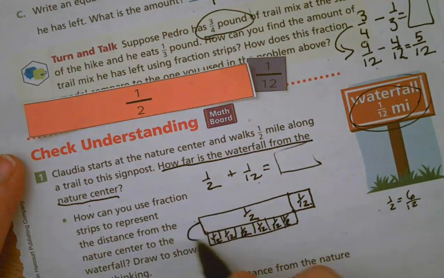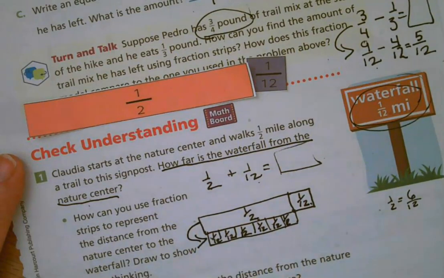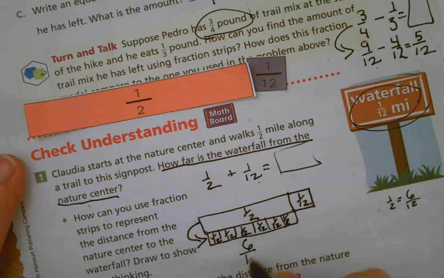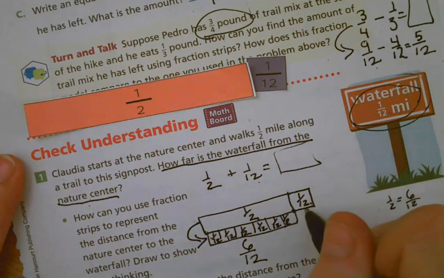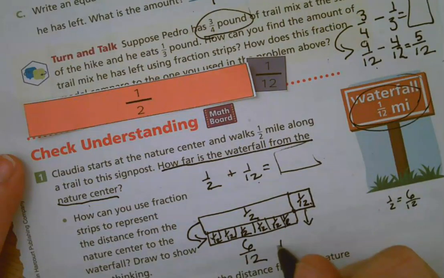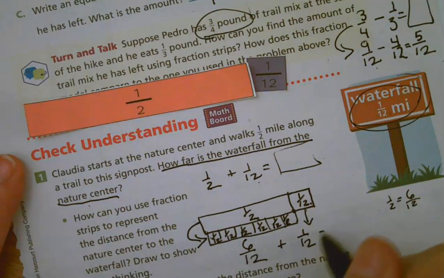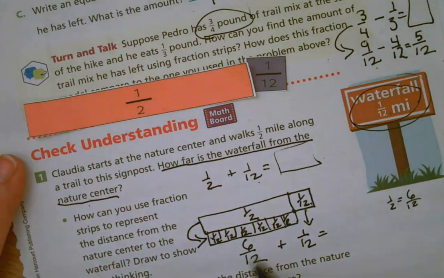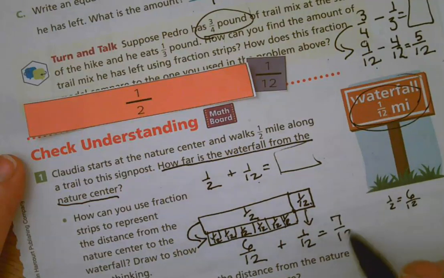So I'm going to rename it as 6/12. And then this piece can stay the same. I'm just going to bring it down. And the same size piece, and I can combine them. 6/12 plus one more 12 is 7/12 of a mile. All right, so it was 7/12 of a mile from the nature center.